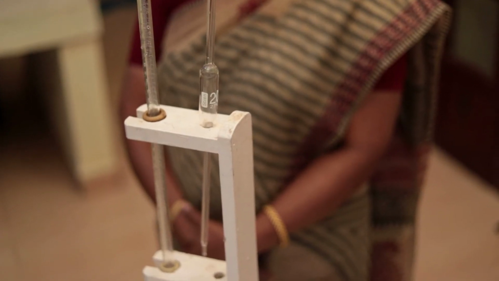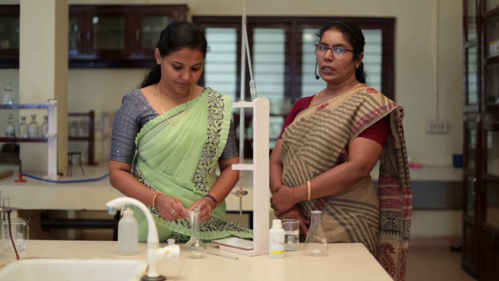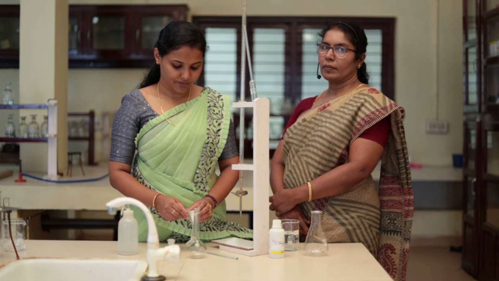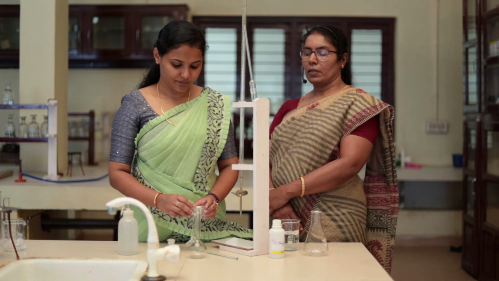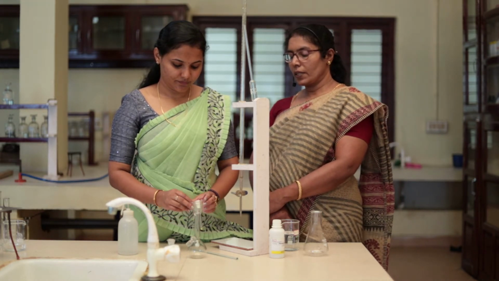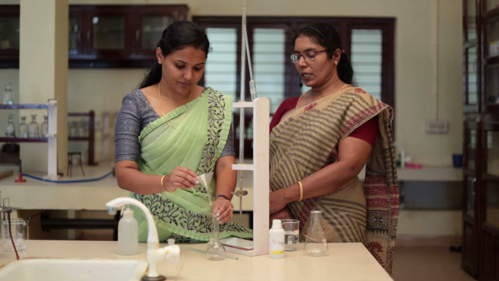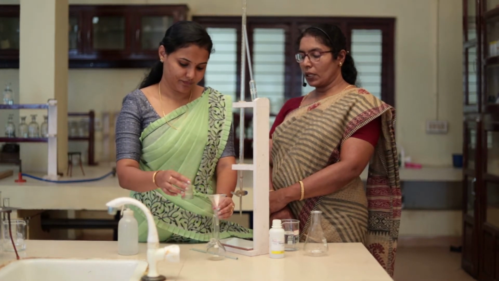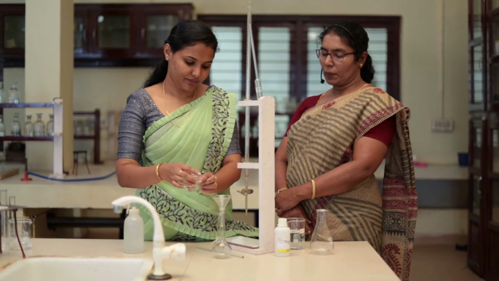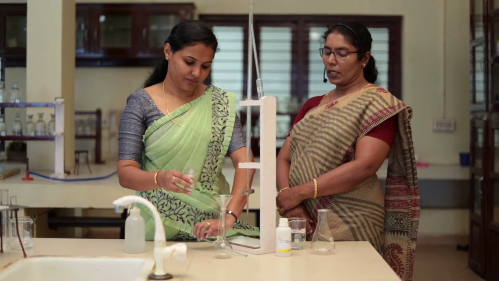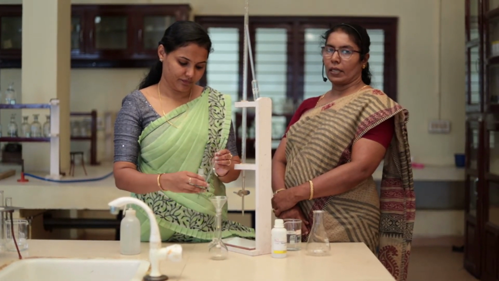Then starts the experiment. The procedure required for titration is, in the first step, we have to transfer the sodium hydroxide taken in small bottle to the 100 ml standard flask using a glass rod and a funnel.